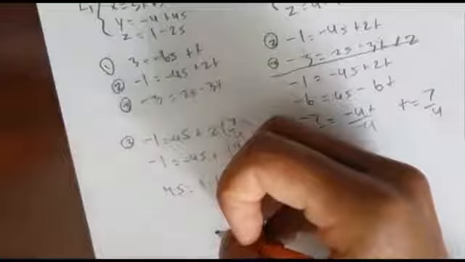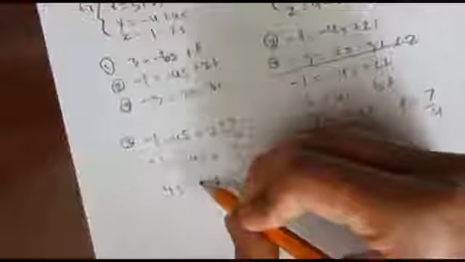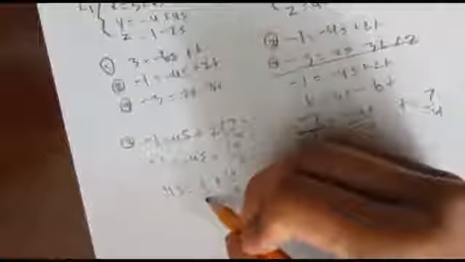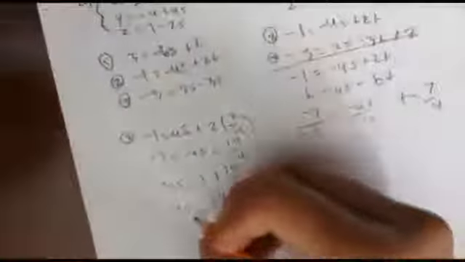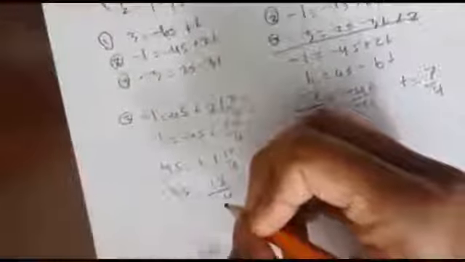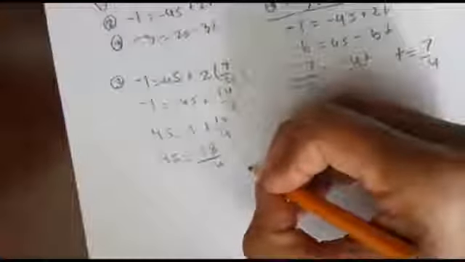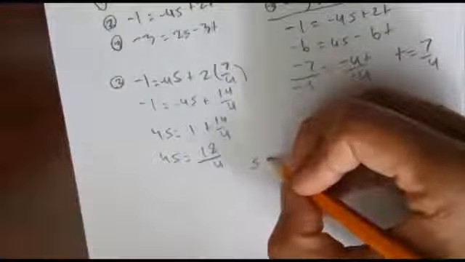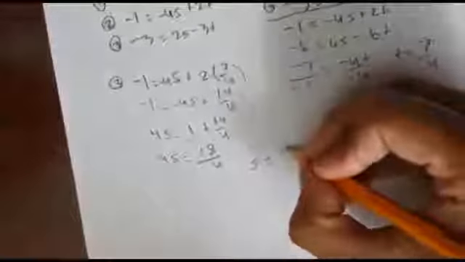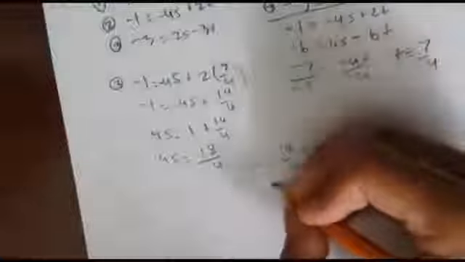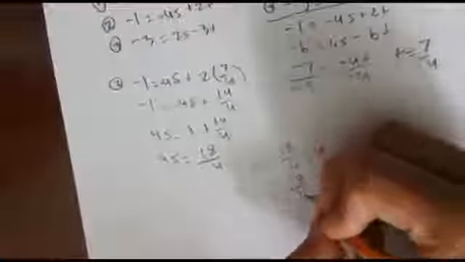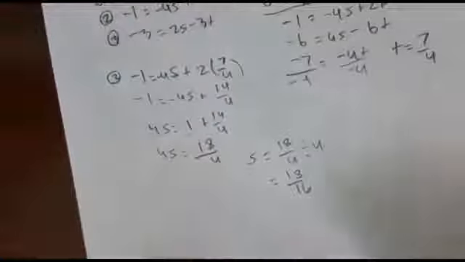And now if we get this, we're going to have 4 over 4, which is going to be 4s is equal to 18 over 4. And then we divide both sides by 4. So s is going to be equal to 18 over 4 divided by 4. And we're going to end up getting 18 over 16 as the value for s.